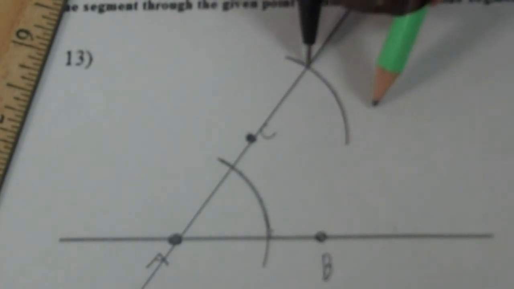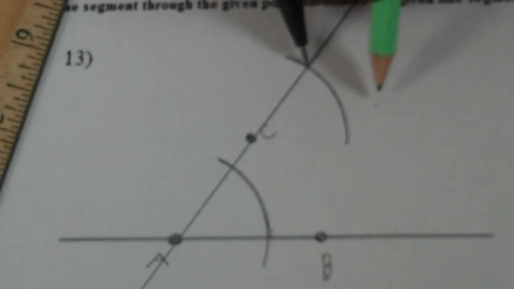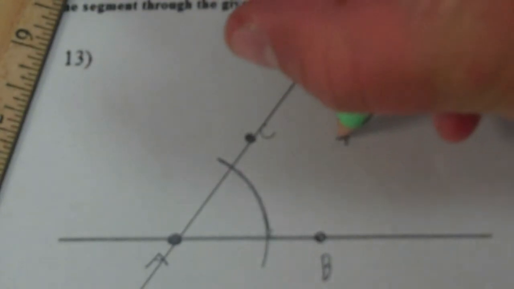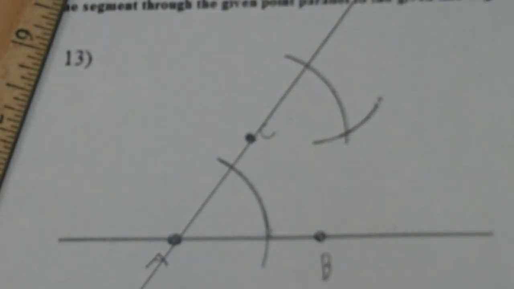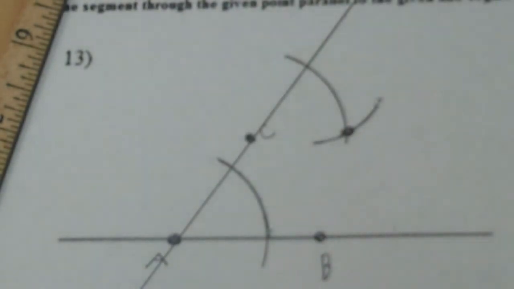And now I'm going to take the tip of my compass and put it on this spot where the arc intersects the side of the angle up here, and I'm going to make an arc. And we see that the two arcs intersect right here. I'm just going to draw in a point.